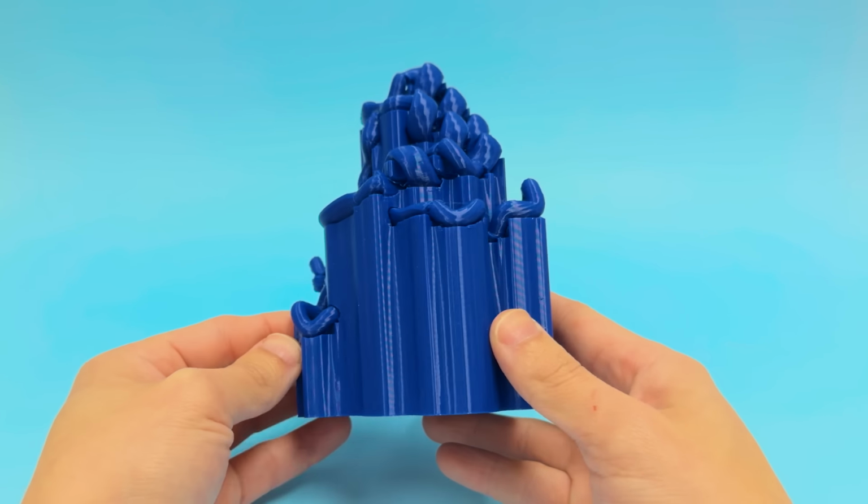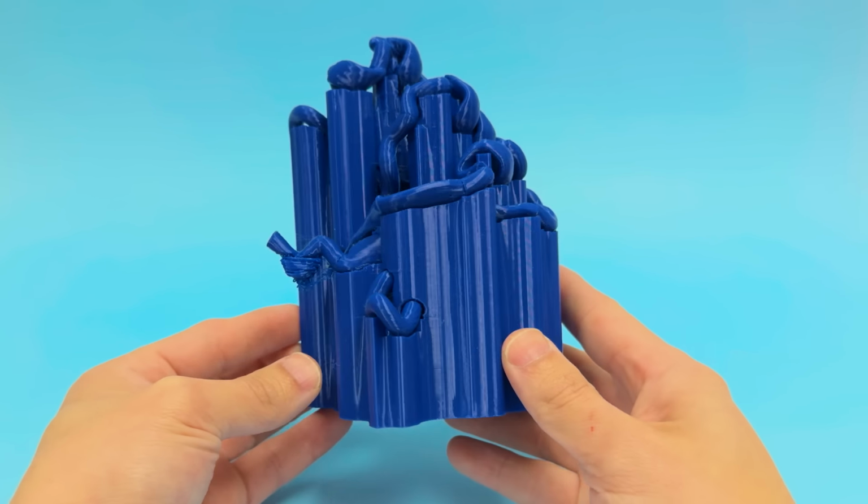Okay, so why do auto-generated supports suck? Well, at a very generic level, it's because they are the default. They are a generic solution. They are a catch-all solution. And a generic solution is fine, it works, but it always gives you kind of a generic result.